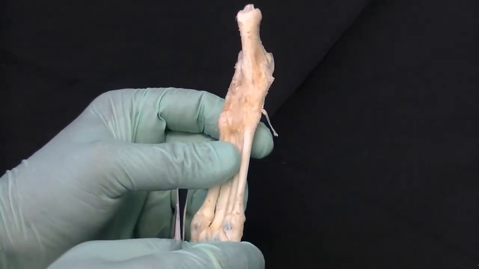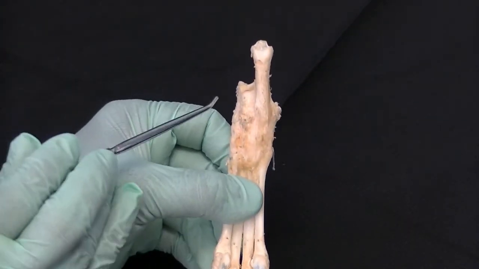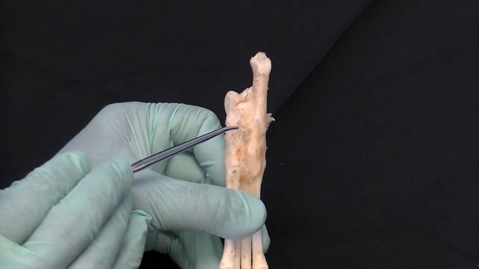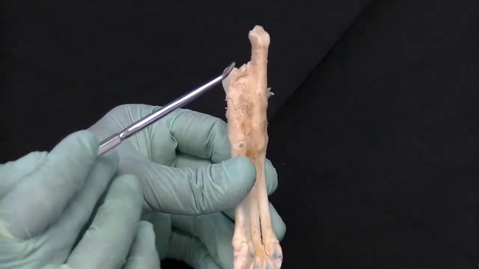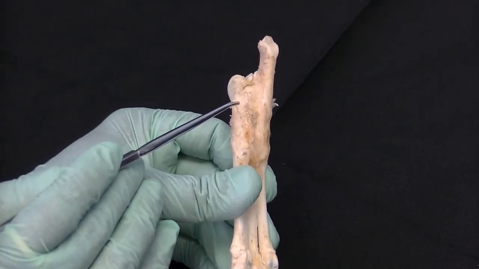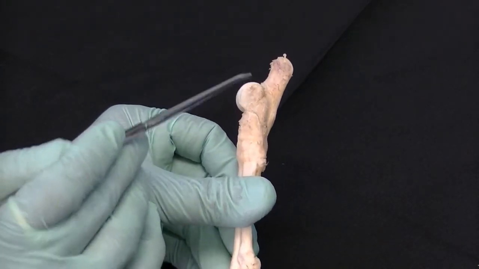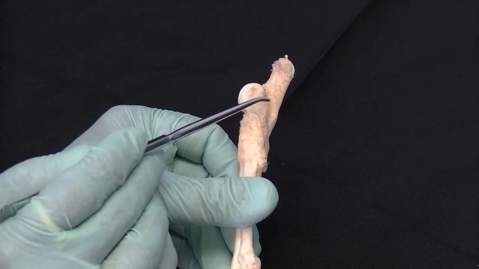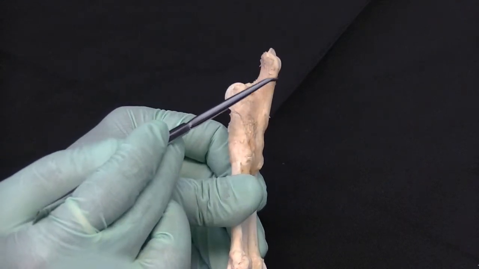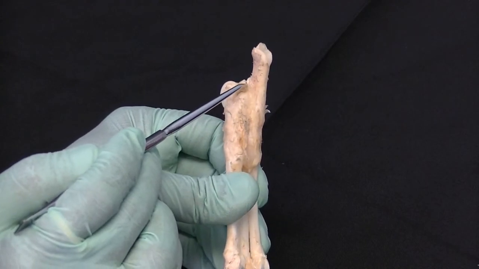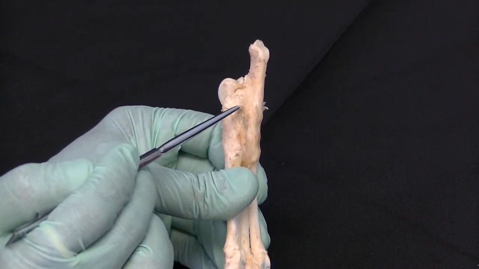Let's see it from the caudal view. Again, in this preparation, those structures are not very clear. It has not been cleaned up that far, so we can actually see all the bones individually. From the medial view, we see the talus with the trochlea of the talus and the distal part of the talus bone, the calcanean bone articulated with the talus on the caudal aspect.